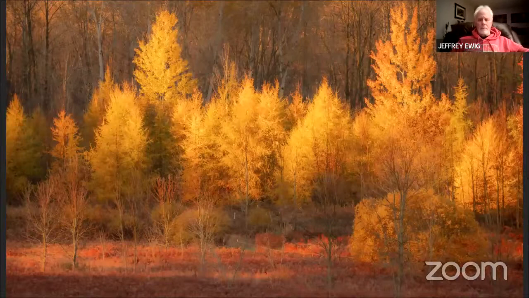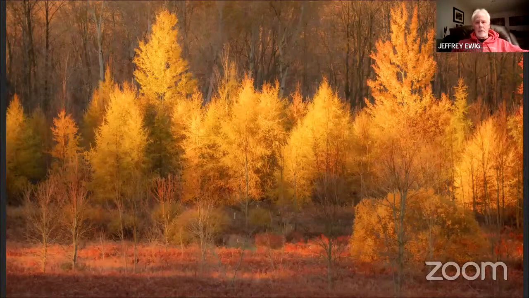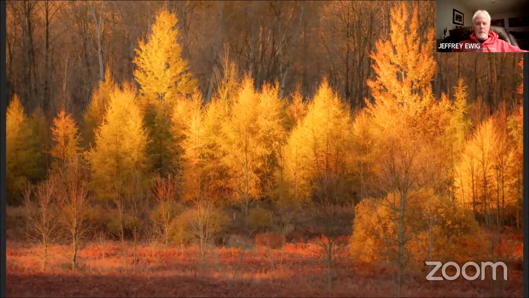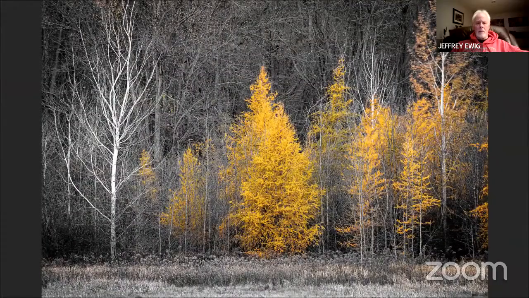This is images of some tamaracks that I found just off of County Highway I. A nature preserve area that I've never seen before. I actually waited until the sun came up over the hill to hit these tamaracks. Same area. Same area again.